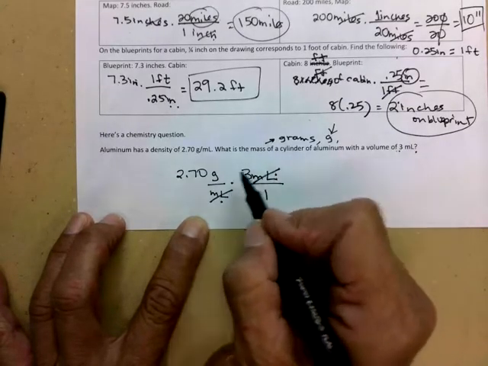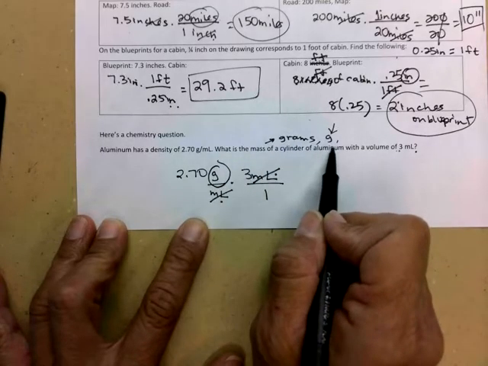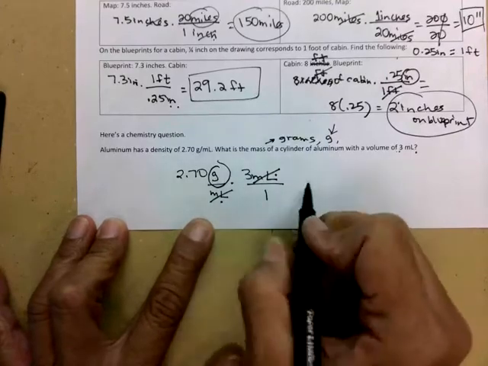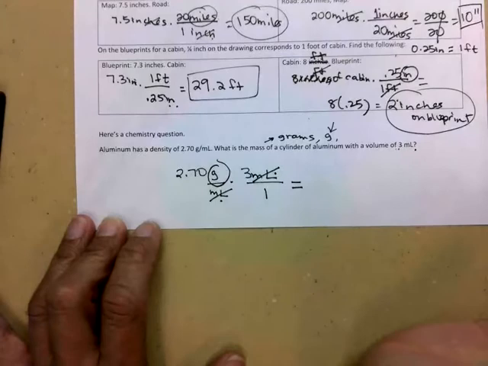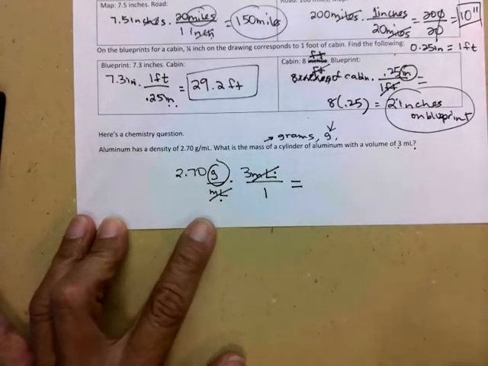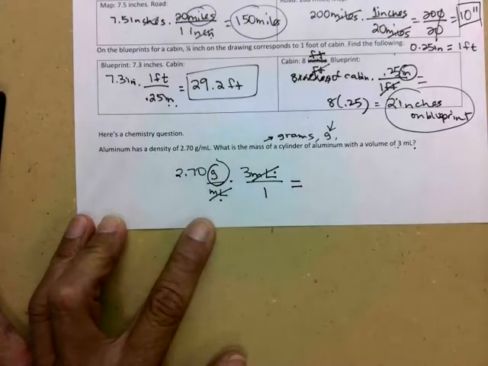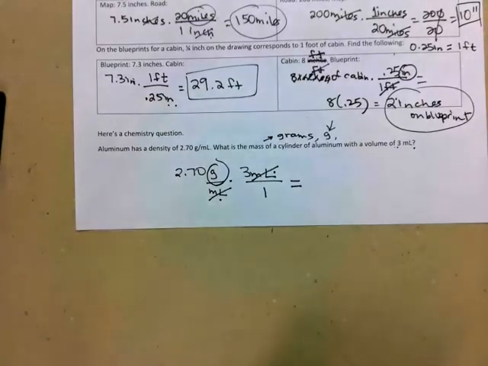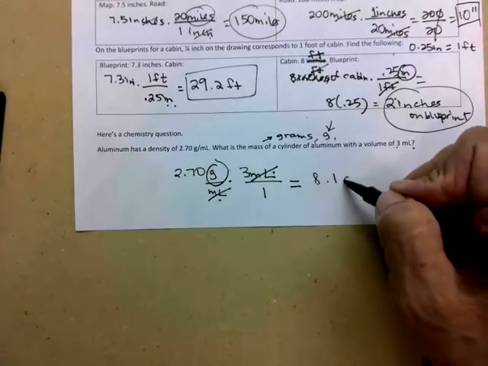The thing I get left with is grams, which is what I wanted. So I can use the unit analysis to do a little reverse engineering to see the operation I should choose to get to the units of the answer I want. So 2.7 times 3. 8.1 grams.